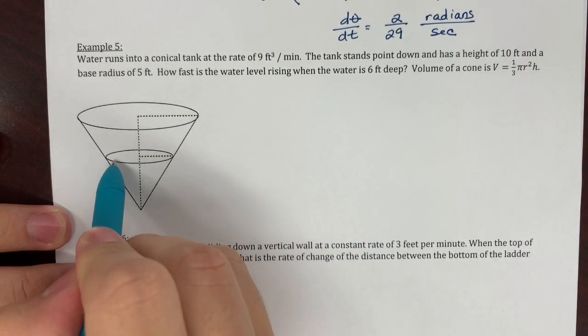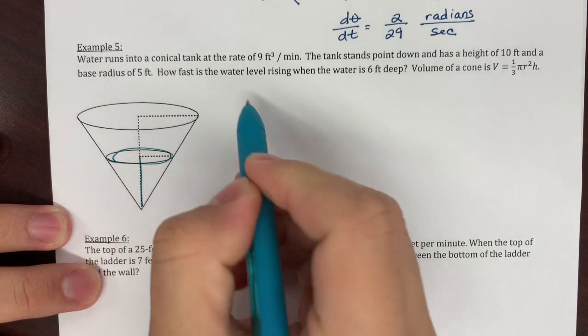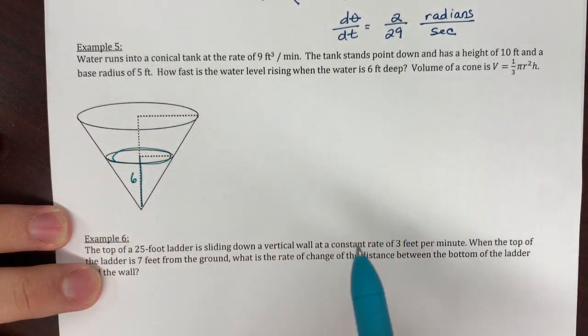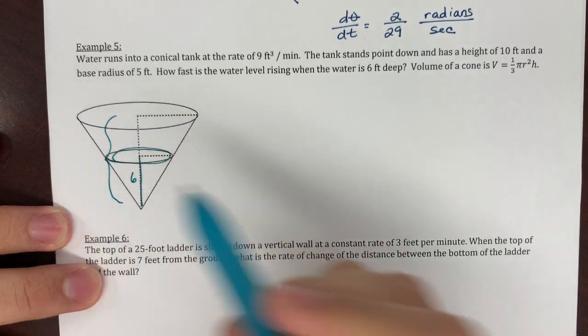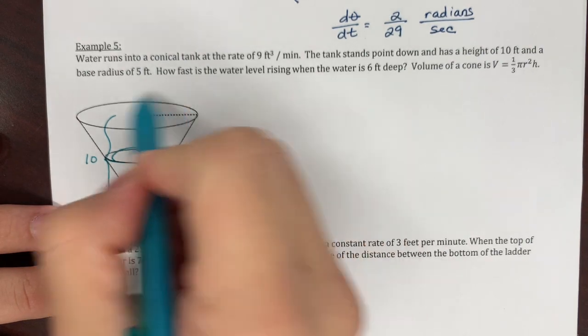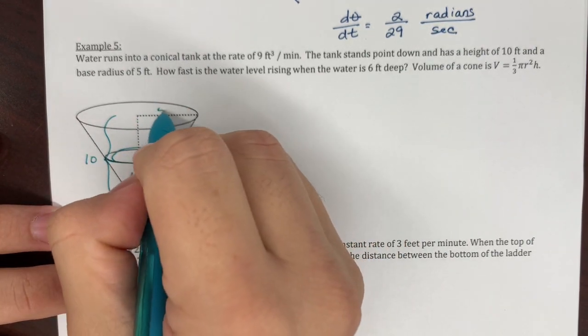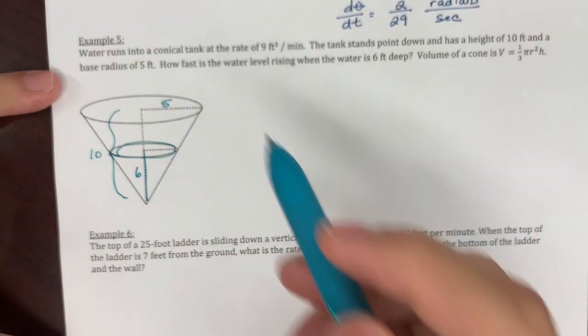So right now, this right here is representing the height of the water at the moment. So we know that this height, as they say, is about 6 feet. And they say that the height of the whole cone is 10 feet, and that the radius from the base of the cone is 5 feet right there. Okay, so that gives us some information.